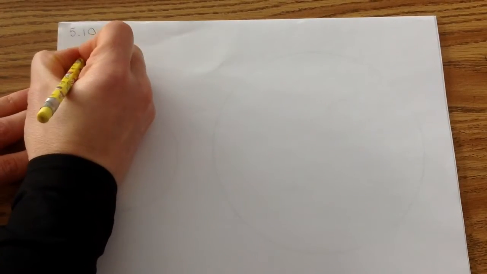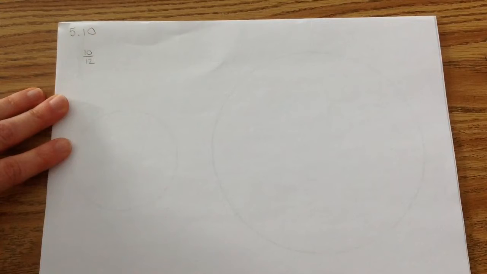All right, boys and girls, we are on to lesson 10, module 5, and our objective for this one is that we are to use an area model and division to show equivalence of two fractions, just like we did yesterday, or on our last lesson, lesson 9. So what I'd like you to do first is draw an area model that represents 10/12. So go ahead and pause while you do that. Area model that represents 10/12.